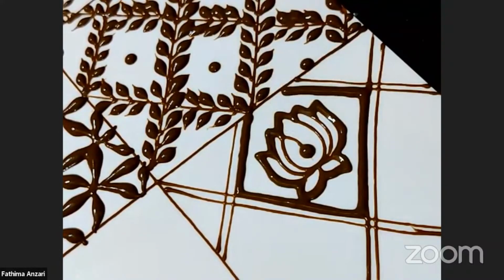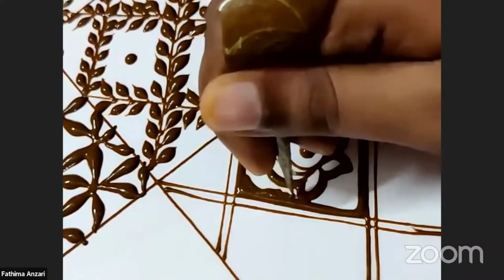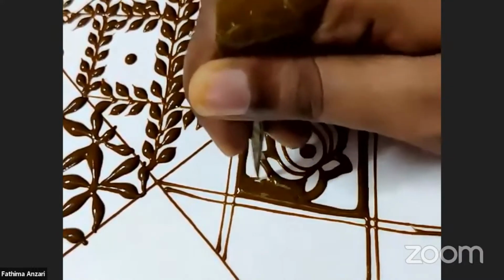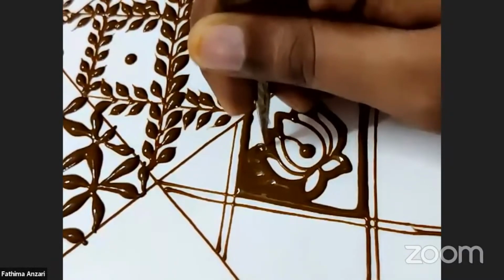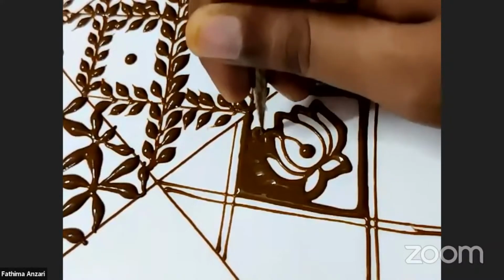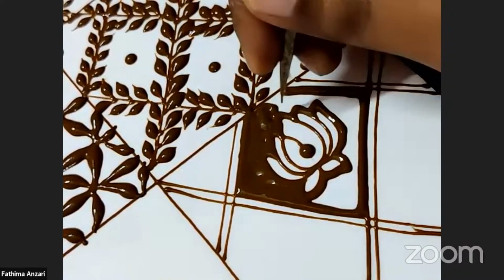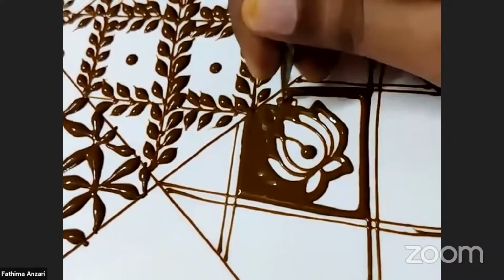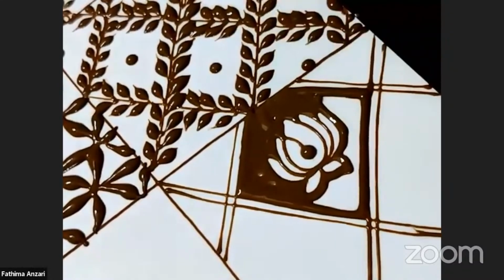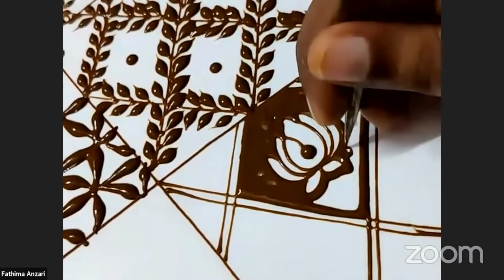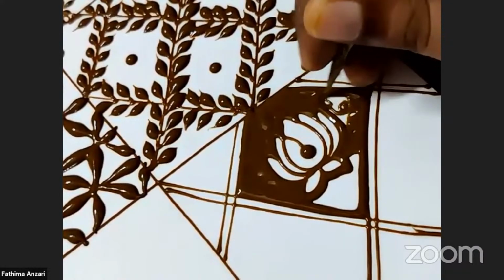So I'm giving an outline like that, so we protect the shape and no paste goes inside; there will be a limit for the paste to go. First of all, you need to darken the whole outline. After this, you fill the balance space like this. So it's a nice lotus shape there. If you darken like that, the shape won't get ruined much even if your cone is loose.